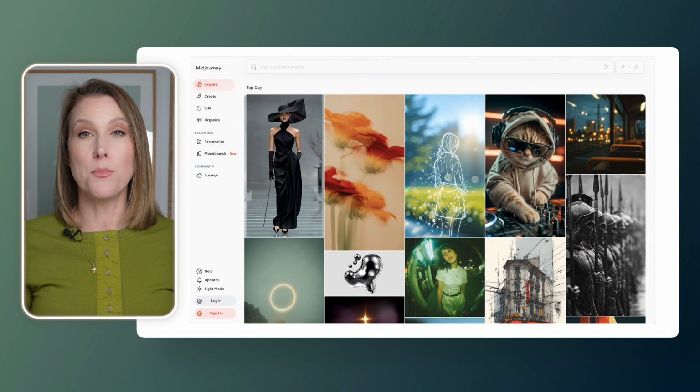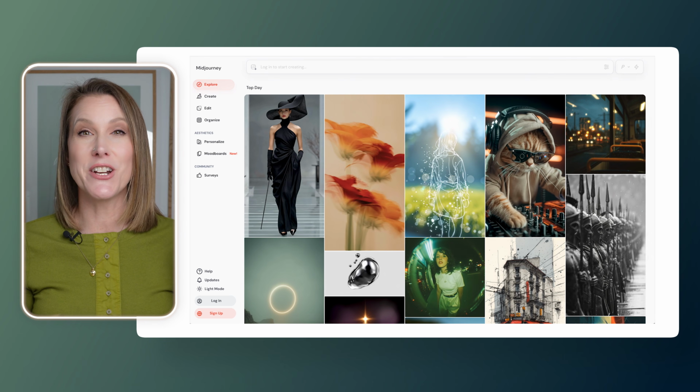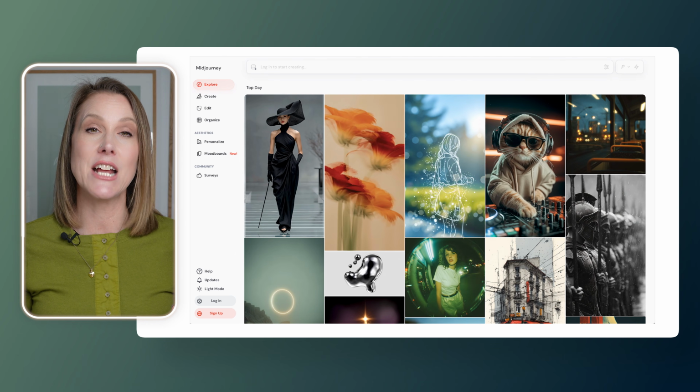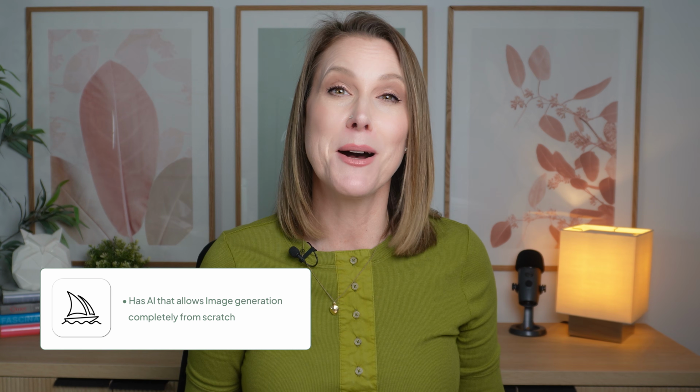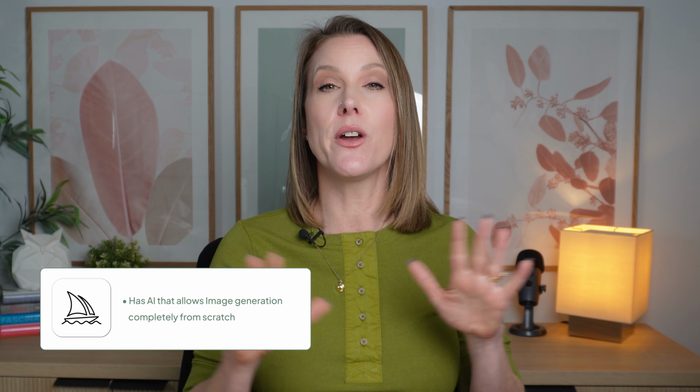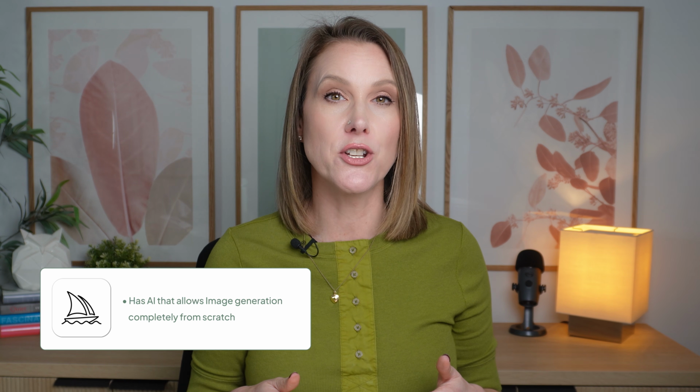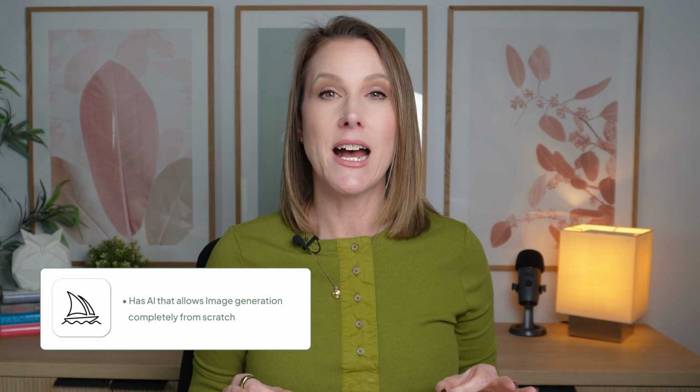You can also check out Midjourney. This is where you can go if you want to generate images completely from scratch. So maybe you want to go use some public domain artwork, but you also want to create some original artwork to go along with it. You can use AI to achieve that.